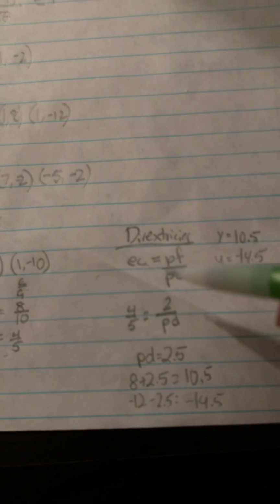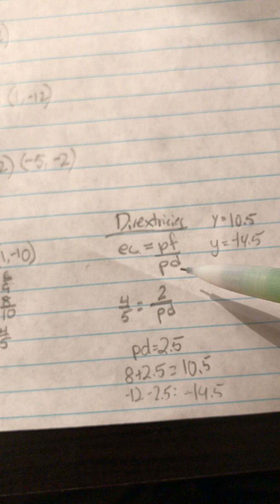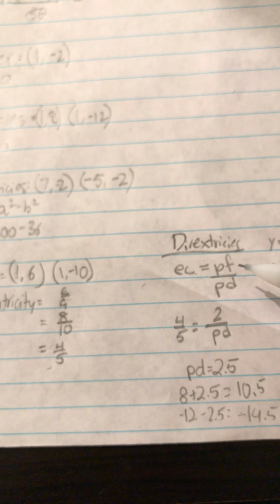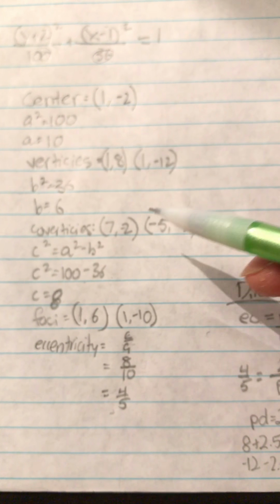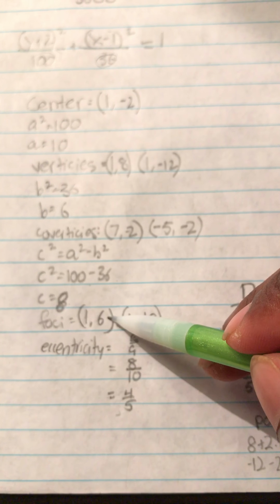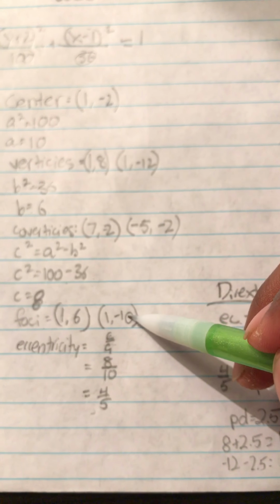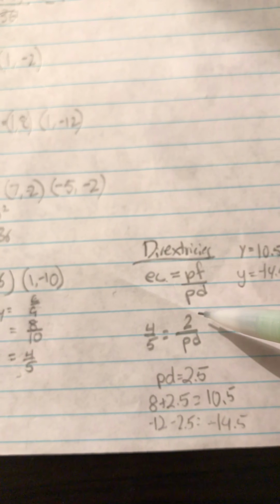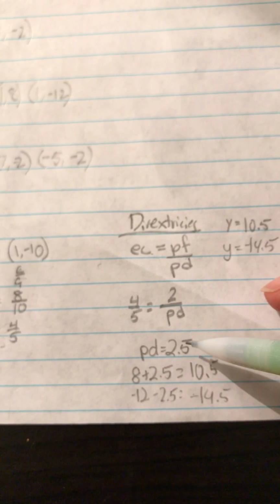Now for the directrices, we gotta use this equation: e equals PF over PD. e is the eccentricity, which we found over here to be 4 over 5, and PF is the distance from the point to the focus, which we can find out using the focus and the points. It's any point, so we can use the vertex, let's say. And we know that the distance from 8 to 6 is 2. So that's what our PF will be. We can verify that with this point too. The distance from negative 12 to negative 10 is 2. So PF is 2. When we simplify for that, we get PD to equal 2.5.